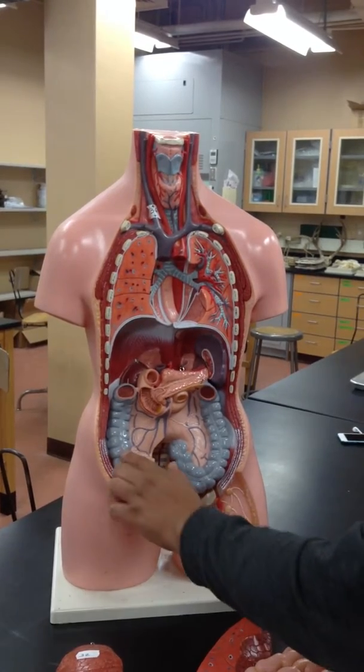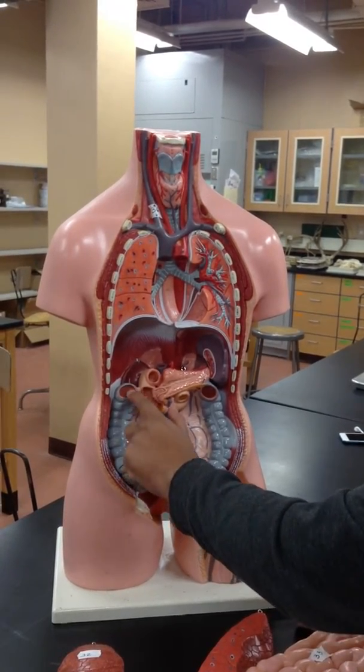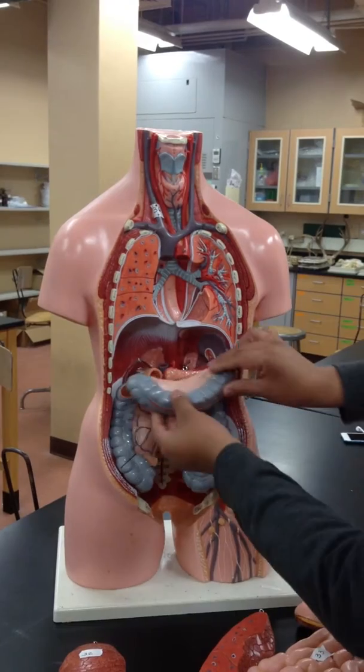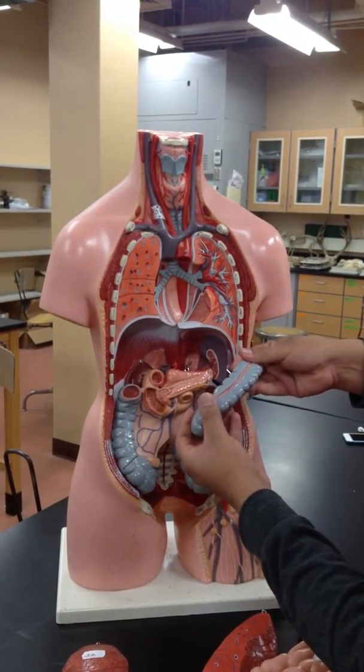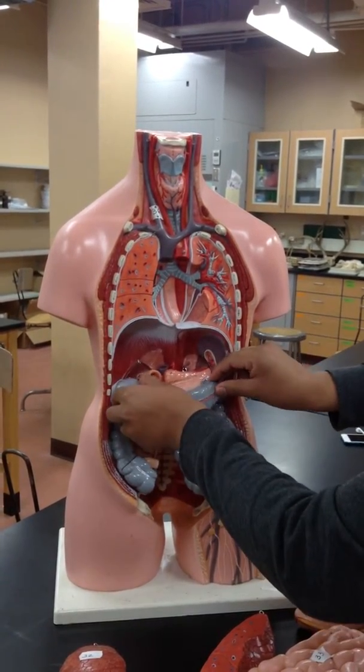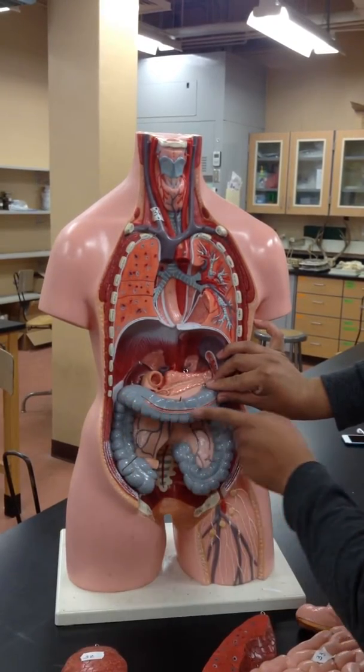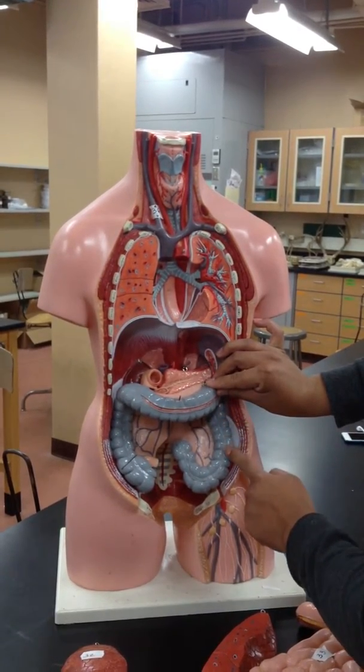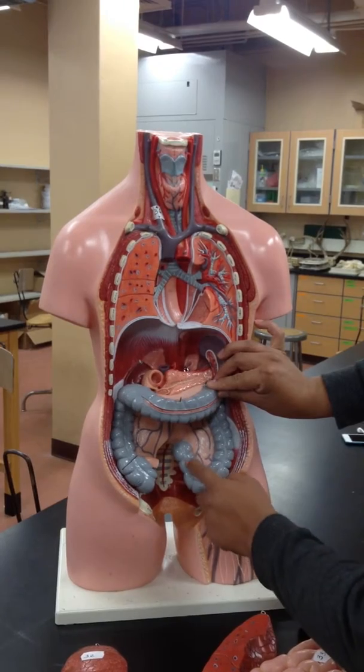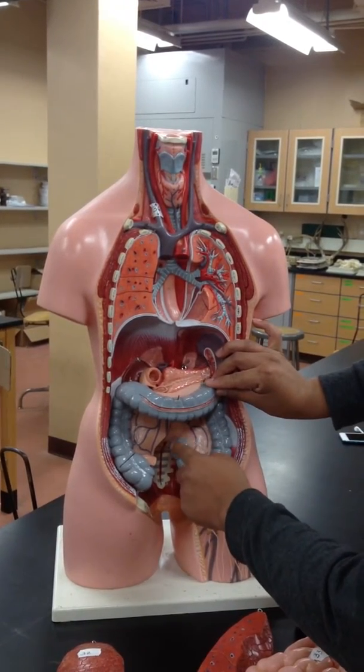you have the cecum leading up to the ascending colon, so going up, ascending. You have the transverse colon, and then the descending colon. We get to the sigmoid colon, again the anal vault where the feces are stored, and then out when you defecate.